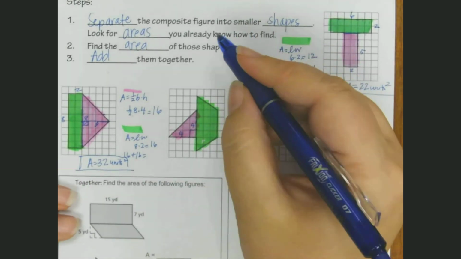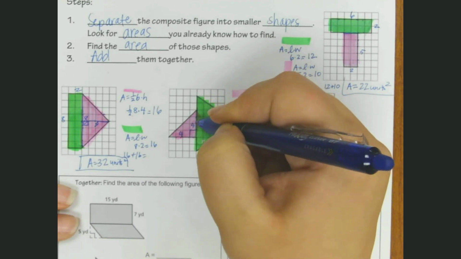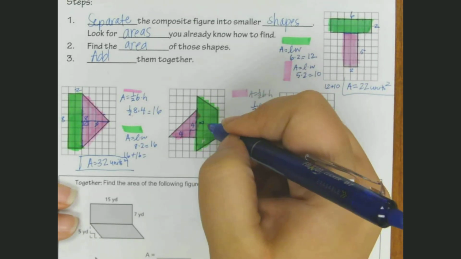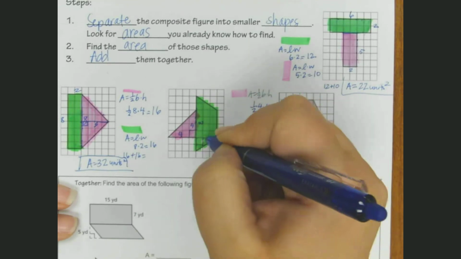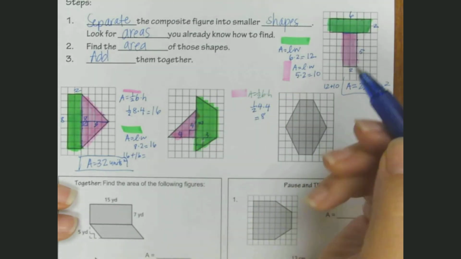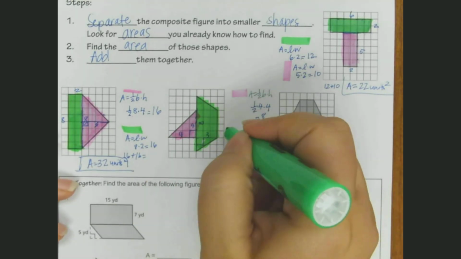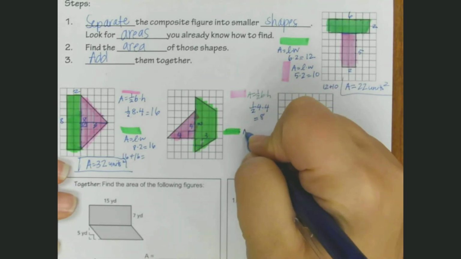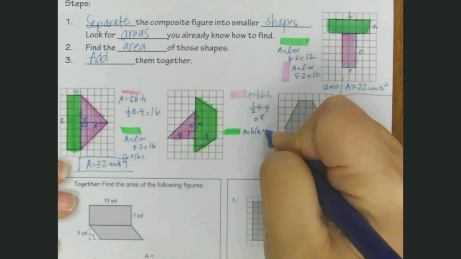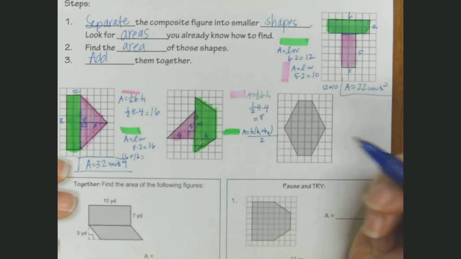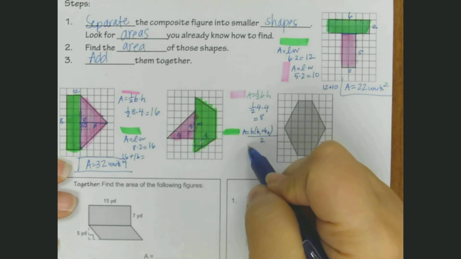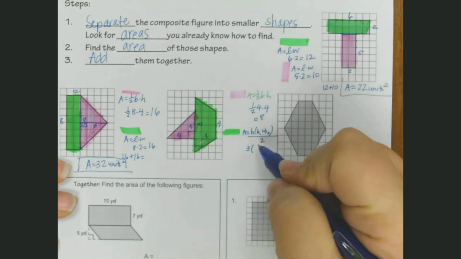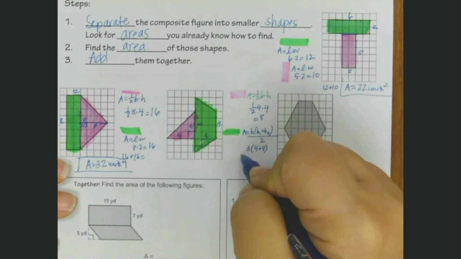And then my trapezoid is 1, 2, 3, 4, 5, 6, 7, 8 for my base. And for my height, it is 1, 2, 3. Okay, do you remember the formula for the area of a trapezoid? It is the height times base 1 plus base 2 divided by 2. So, the height is 3. Oh, base 1. 1, 2, 3, 4. 4 plus 8, and then we're going to divide that by 2.